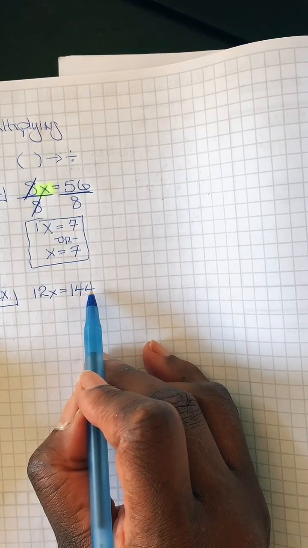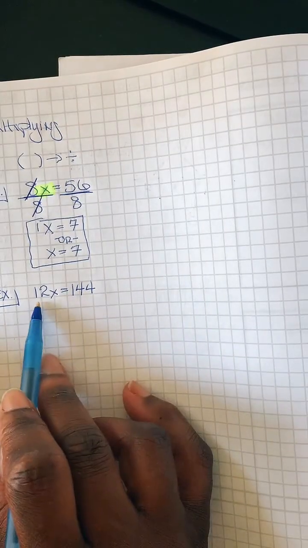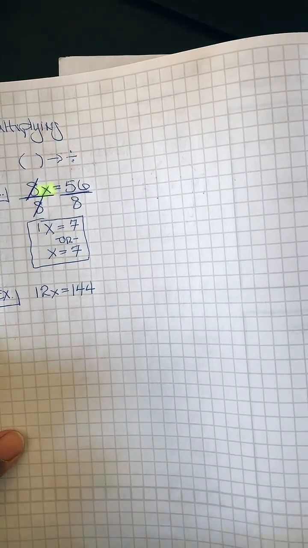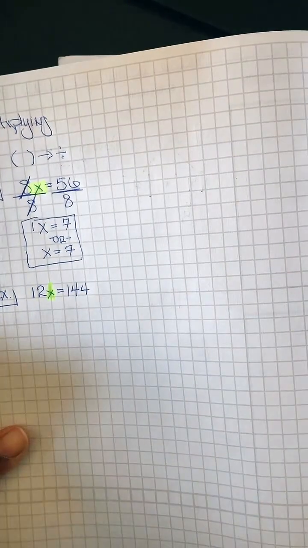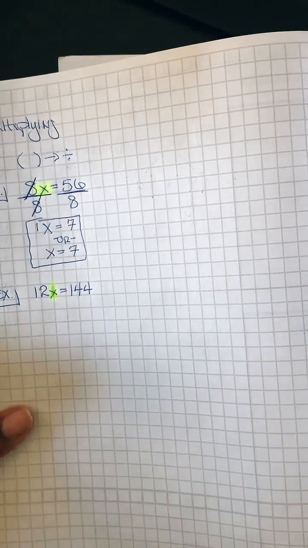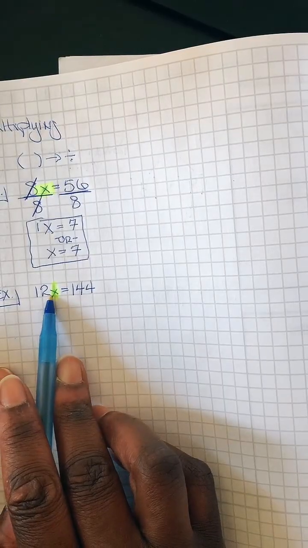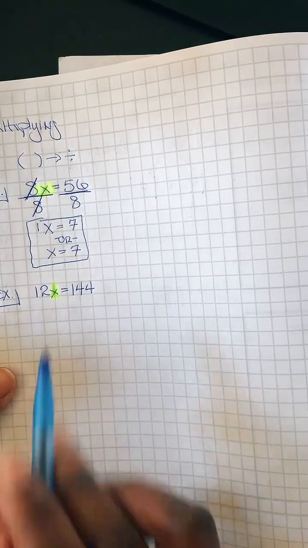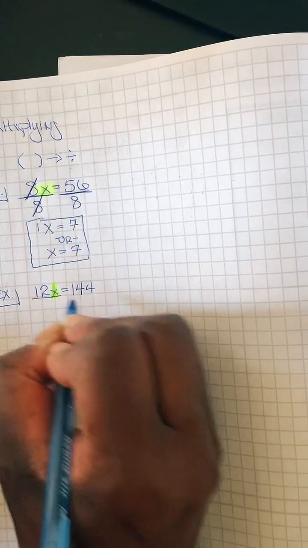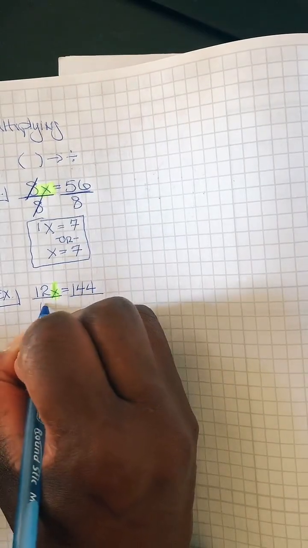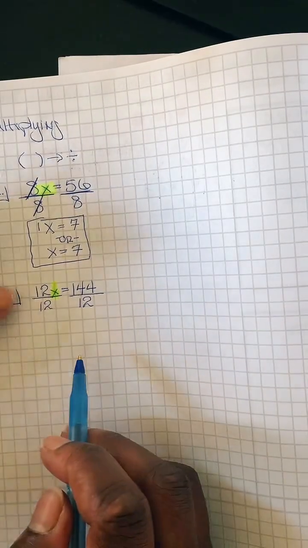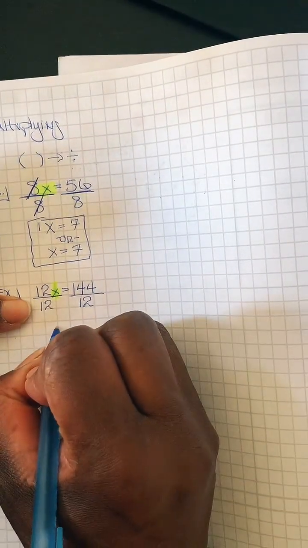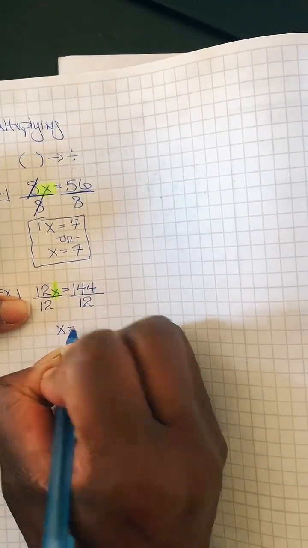So with my 12x, I need to isolate my variable. So I need to isolate my x. So the only way I can do that, since there isn't a plus or a minus sign in between the 12 and the x, I am going to divide the 12 out of my life. 12 divided by 12 gives me 1x, or just x.